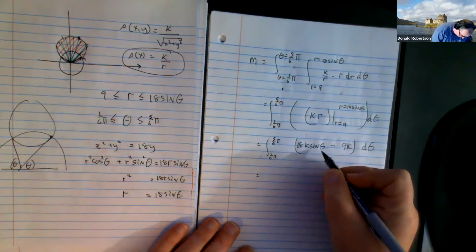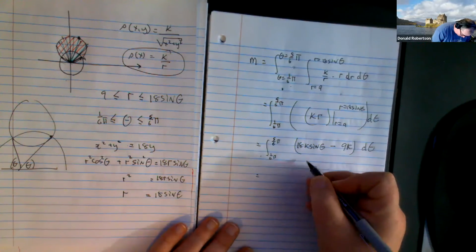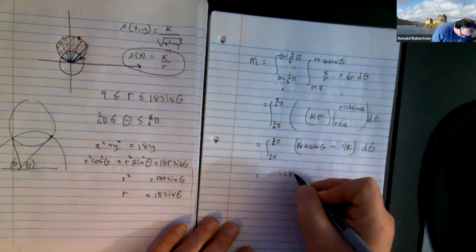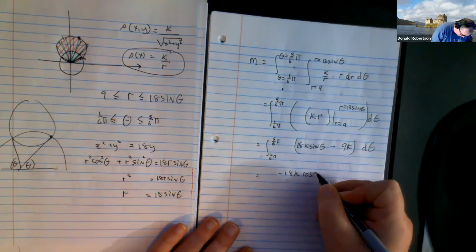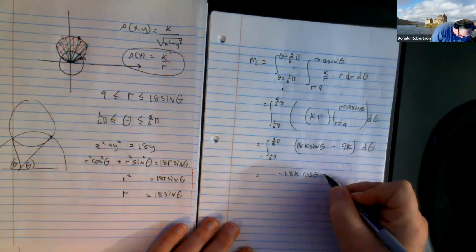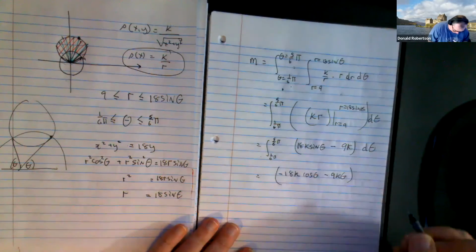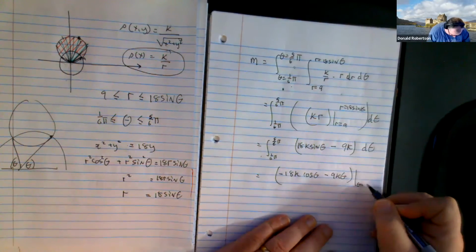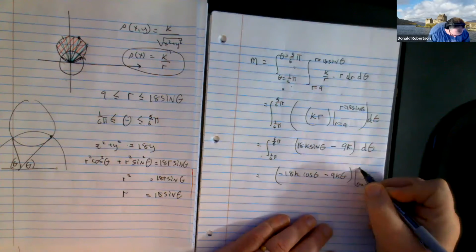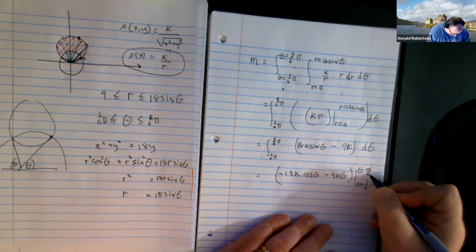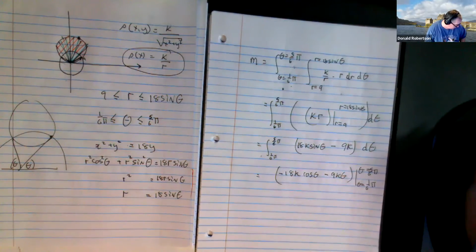And if you integrate a sine, you get a cosine, so a negative, in fact, so you get negative 18k cosine theta, take away 9k theta, evaluated at 1/6 pi and at 5/6 pi. Are we cool with this?